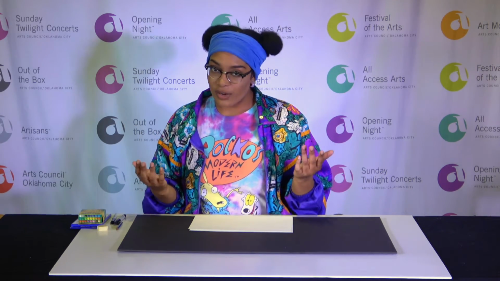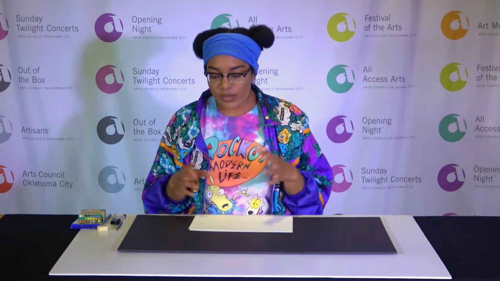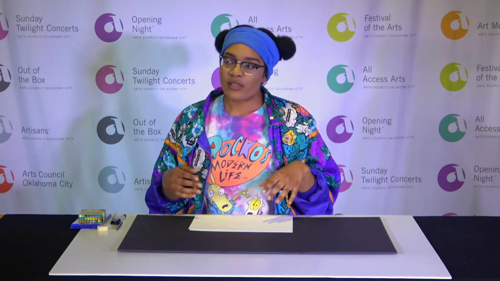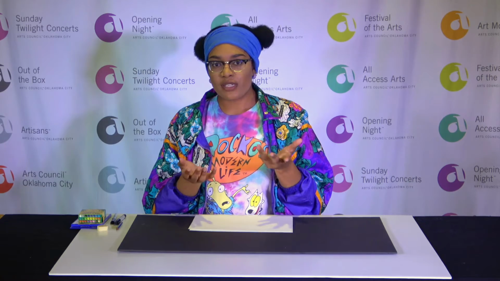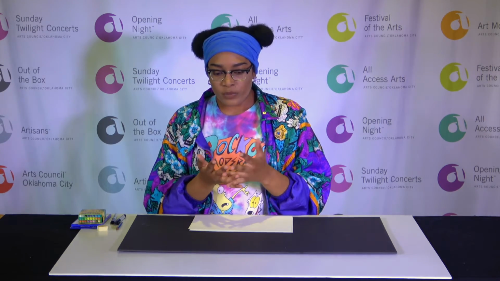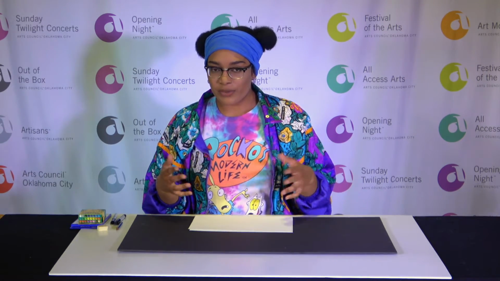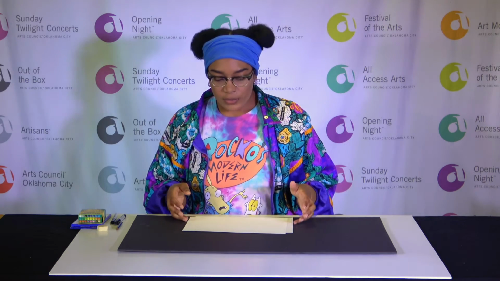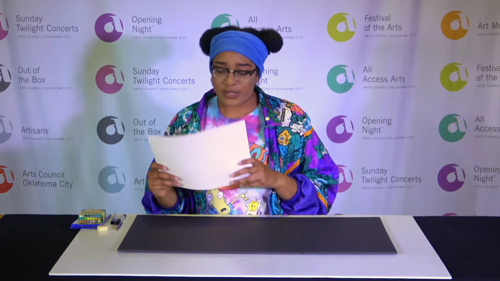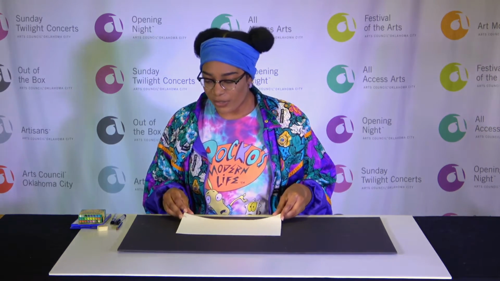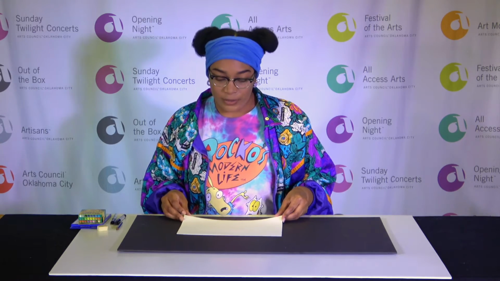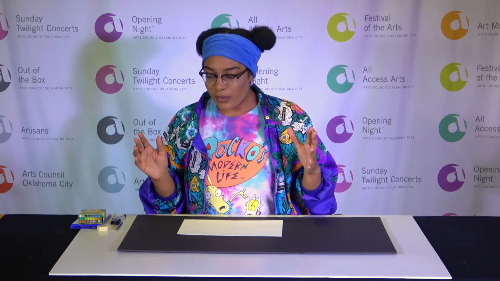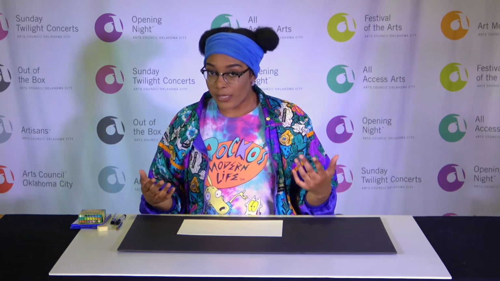So what is cartography? Cartography is the process and the art of map making. So you may have seen maps before. You can see them in a book, like a traveling kind of book, or you can see them online. There are lots of different kinds of maps. You might have seen a treasure map in a movie or TV show, or maybe in real life. That is our inspiration for what we're going to be making today.